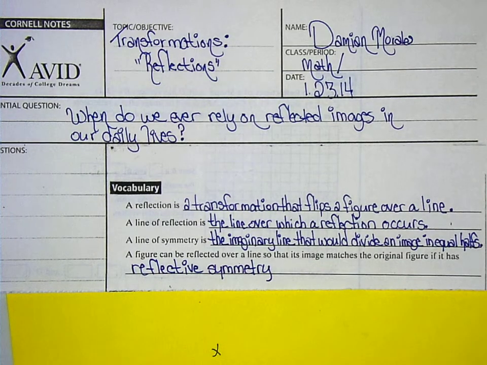Finally, we have the last statement here, and it says, a figure can be reflected over a line so that its image matches the original figure if it has reflective symmetry. Let's say, for example, you get a piece of paper and fold it in half down the middle. That fold shows that you have reflective symmetry because the left side looks like the right side, except for maybe on notebook paper where you have those three little holes that are punched. But for the most part, left and right match, so you have reflective symmetry.